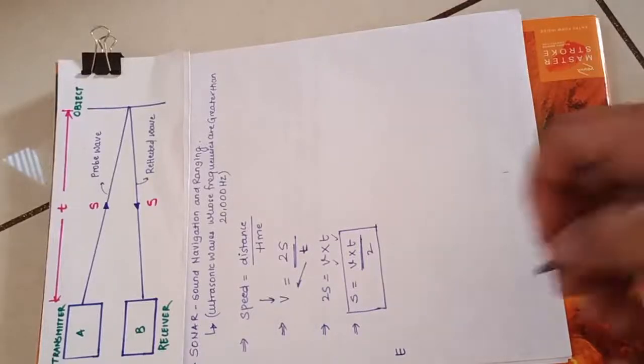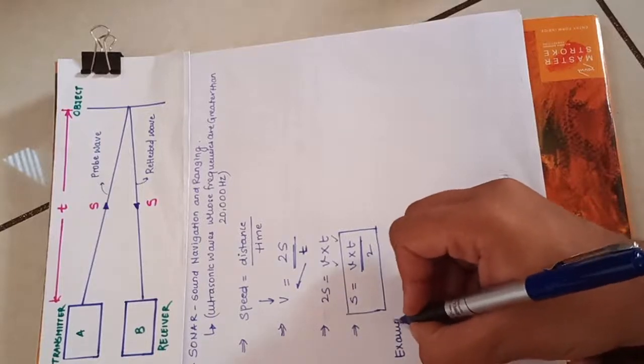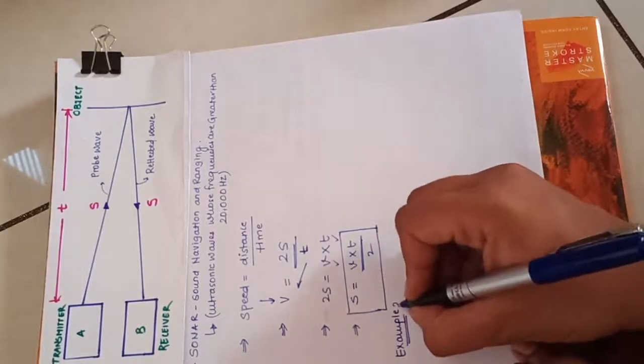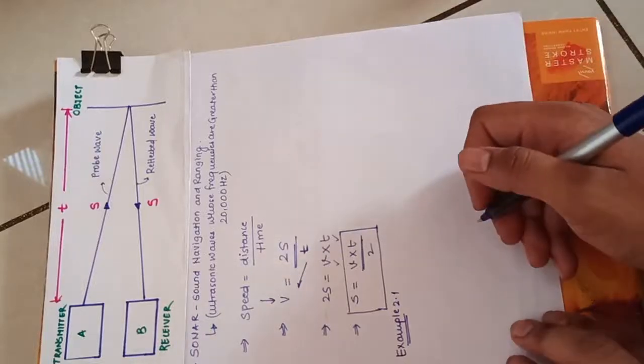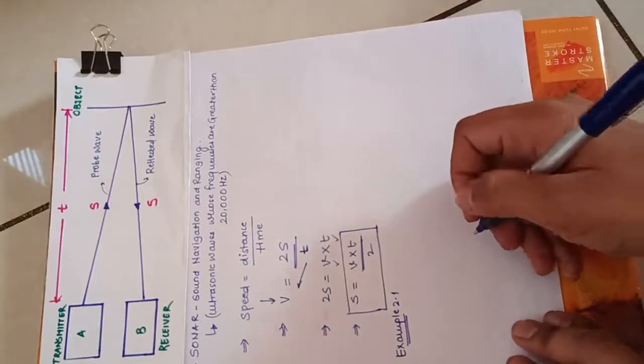Now moving to the example given in your NCERT, example 2.1, illustration 2.1. You have to calculate the angle.